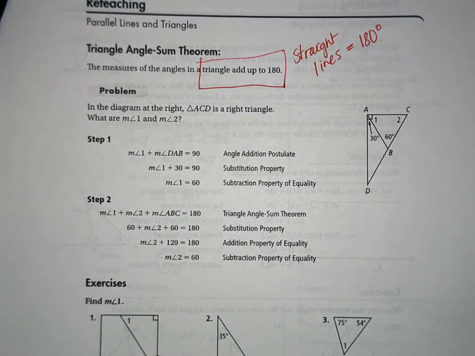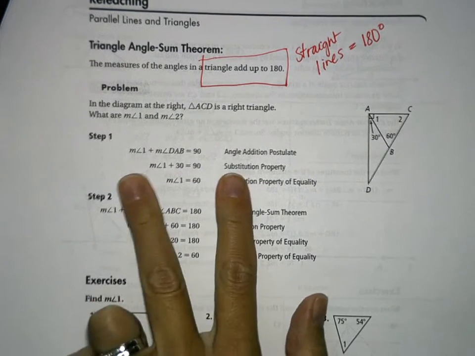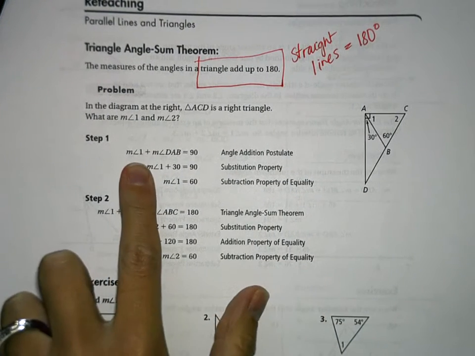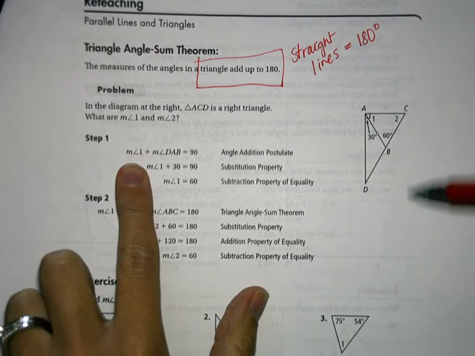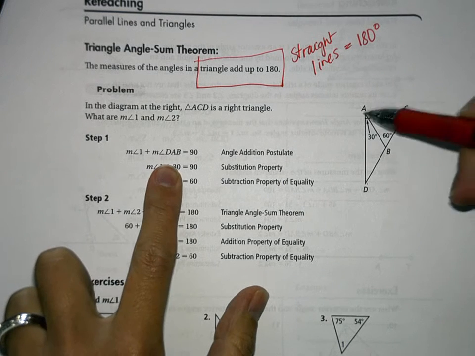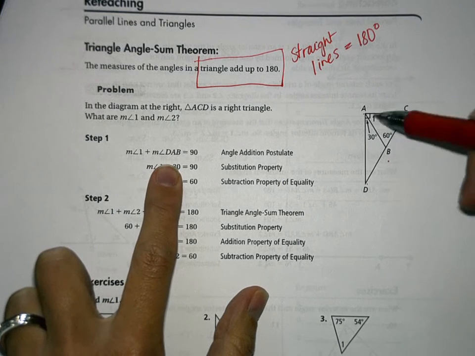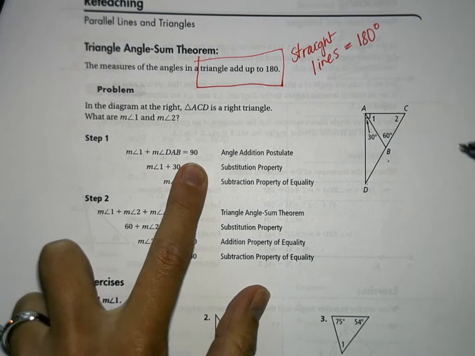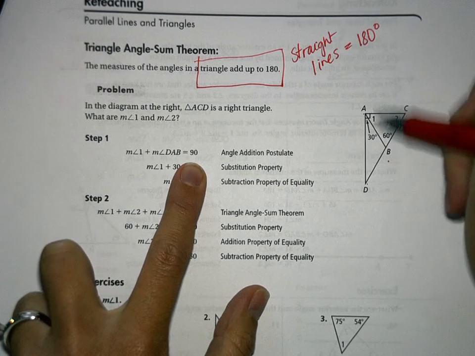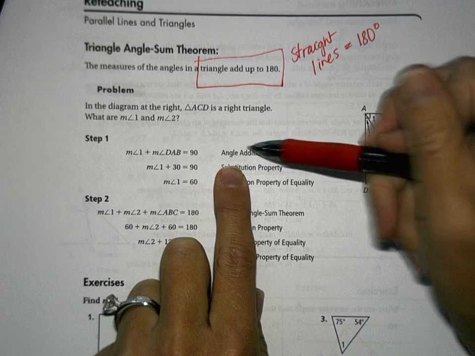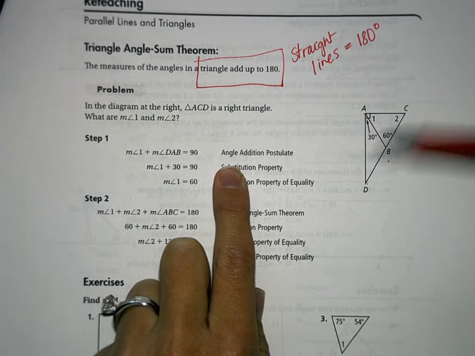So they give us the steps here. We know that measure angle 1 plus DAB, those two, they add to be 90 degrees. And you can see here how it makes the box that it's a 90-degree angle. That is angle addition postulate. You're adding two angles together, okay?